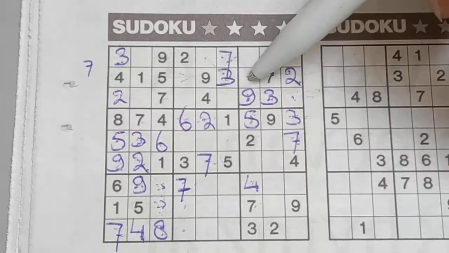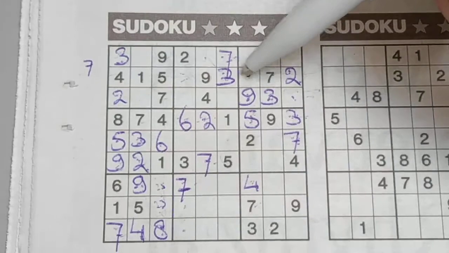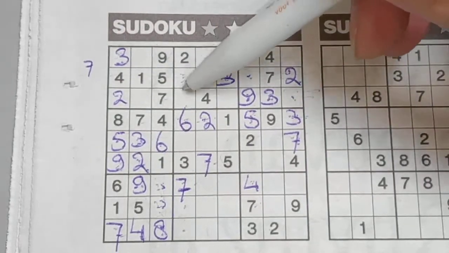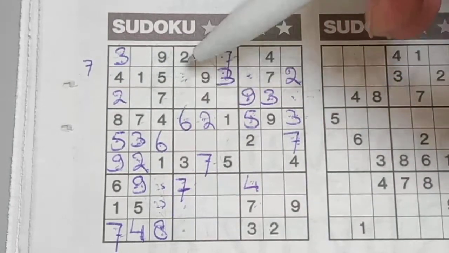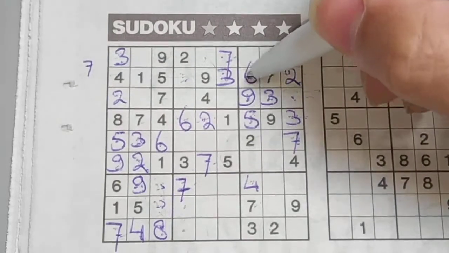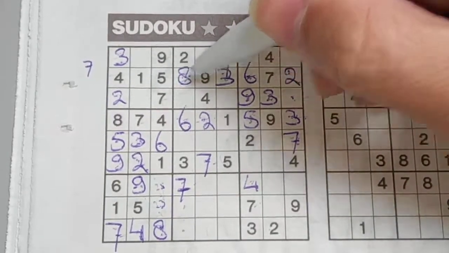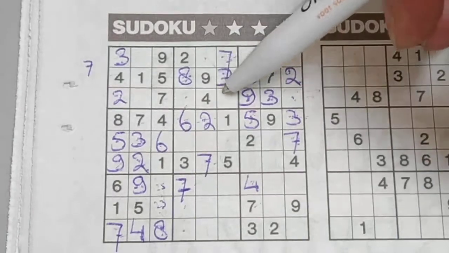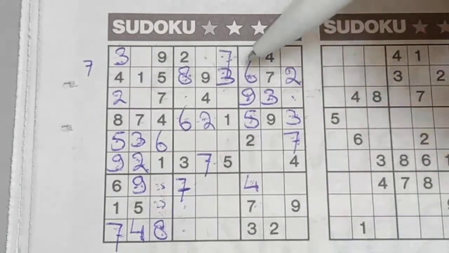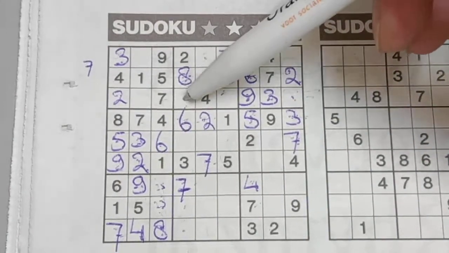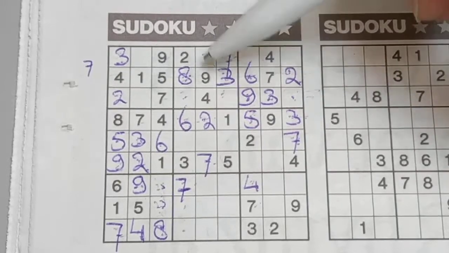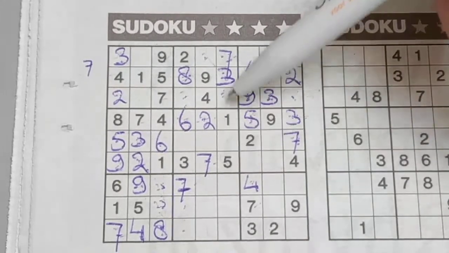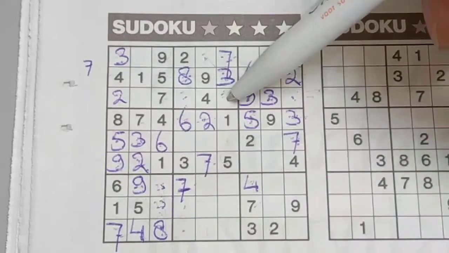2 numbers left in the second row for the numbers 8 and 6. We see here 6, so no 6 there, 6 should be here, and the 8 goes there. And then 3 numbers left in this big square for the numbers 1, 5, and 6. I see here 1 and a 5, so no 1 and a 5 in this box.